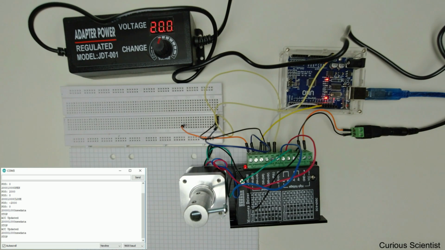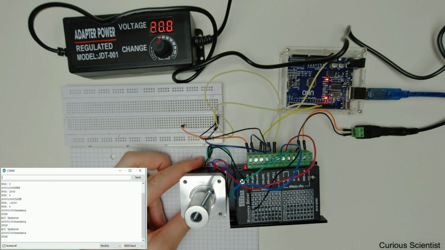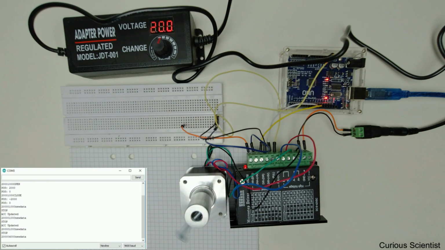And now let's see with a higher speed. Let's see it with 4000 steps per second. And the acceleration is still the same as previous. And you should also see that it is not only accelerating, but it's decelerating as well. So it will not stop all of a sudden, but it will stop slowly.